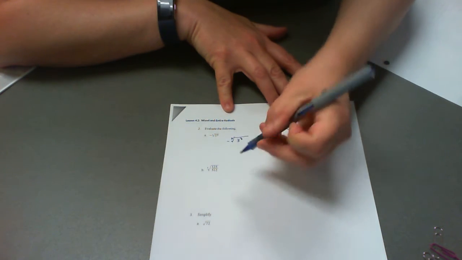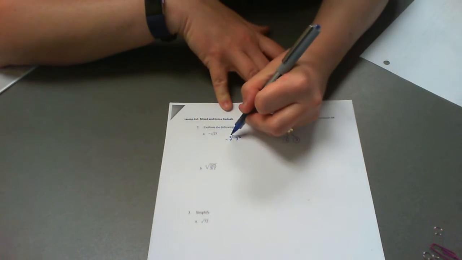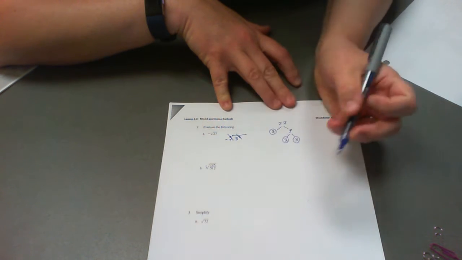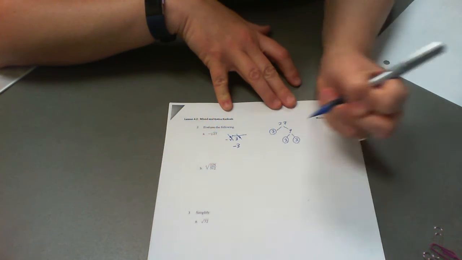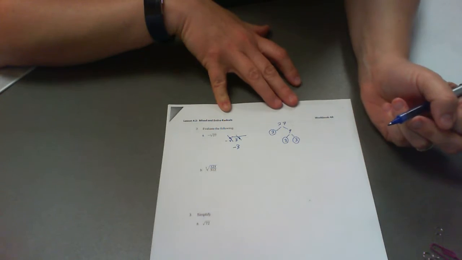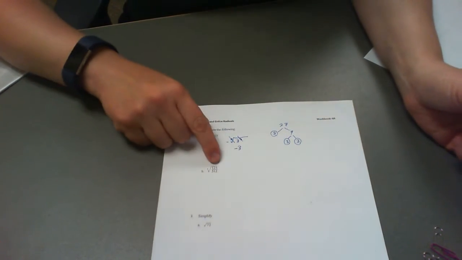The cube root and the cube cancel each other out. So now I'm left with negative 3. And you would find that same thing if you were to type this into your calculator. Okay, I can do the same thing here.